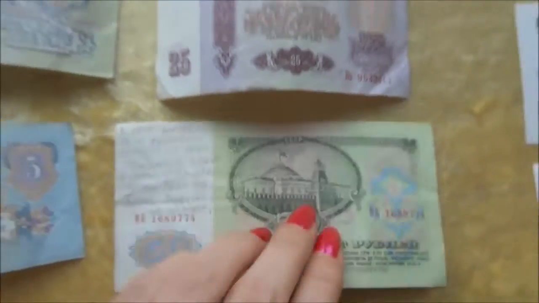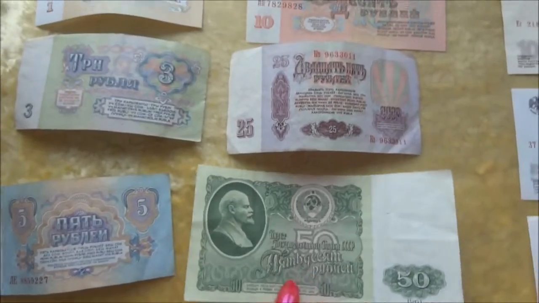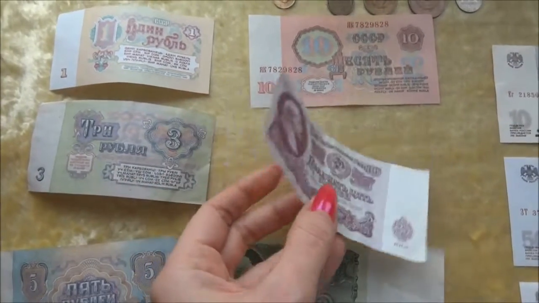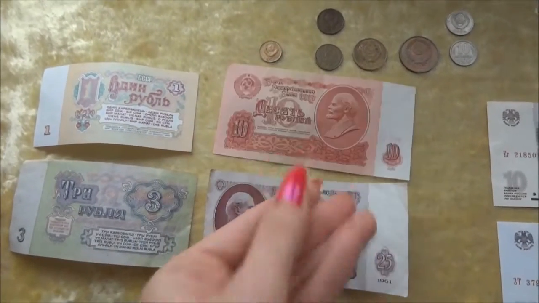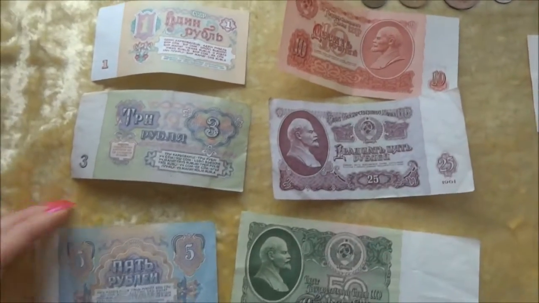So on all of them, you can see all of them. So this is what USSR money used to look like. As you can see, it's very interesting to look at them these days, because now it's all history.